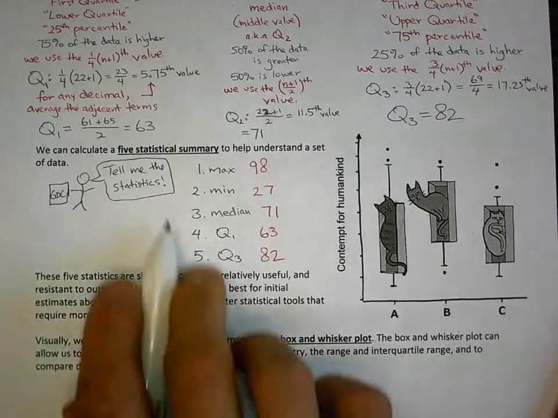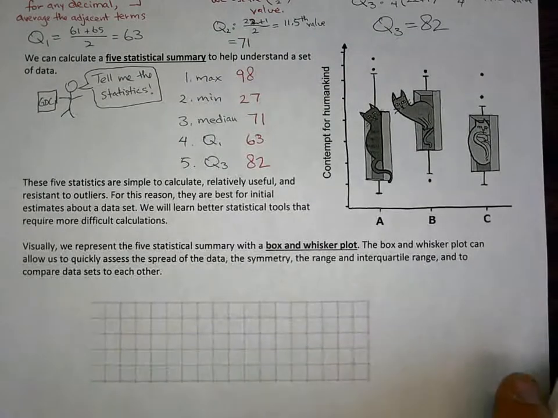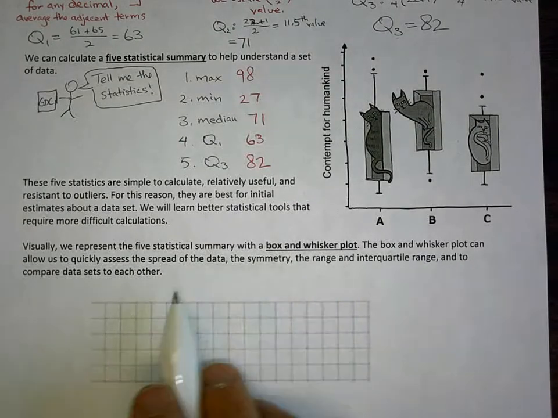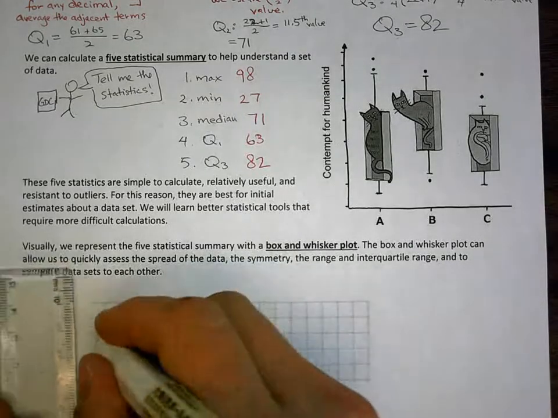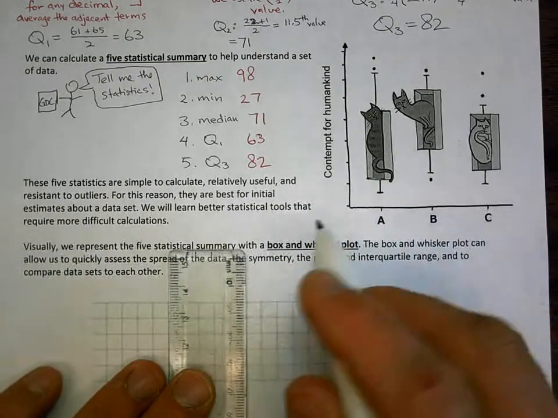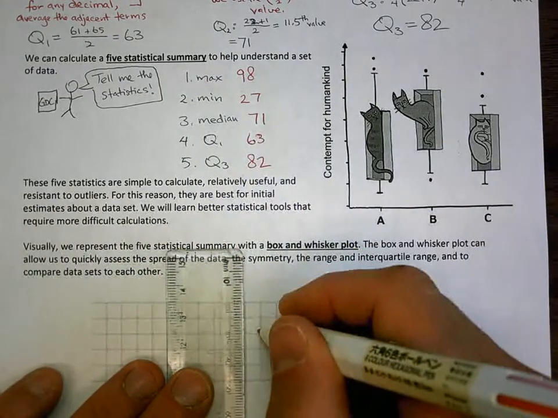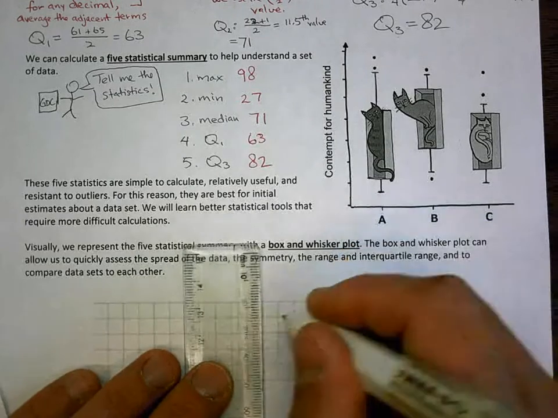One way that we represent this 5 statistical summary is with what's called a box and whisker plot. Now, we'll talk more about what it is used for, but the box and whisker plot is going to display the spread of the data. So let me get a calculator. The way I do it is I always start by drawing the median. Now in our case, the median was, here I have all the data here, 71. So I guess around here.